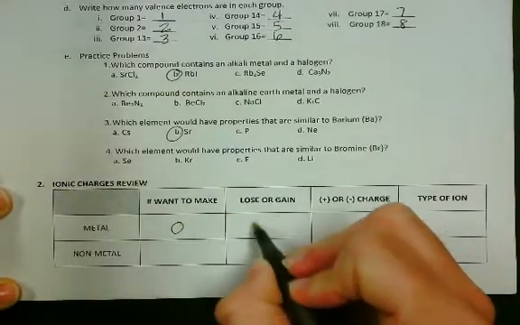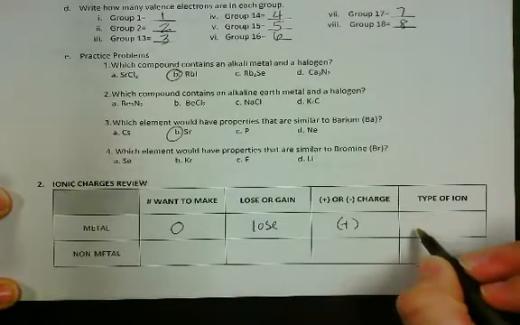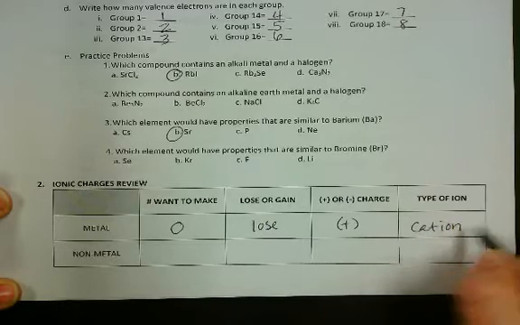So we want to make actually 0, and we want to lose those electrons. When we do that, we lose our negativity, so it becomes positive, and we call them cations.